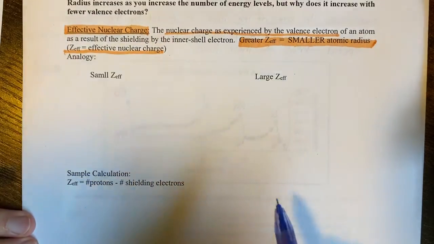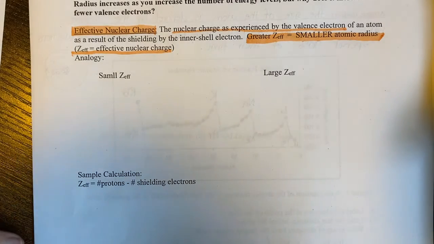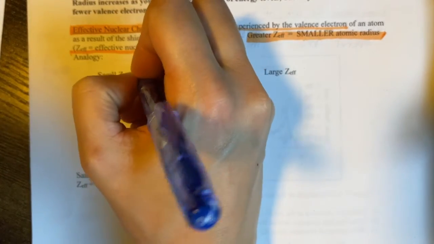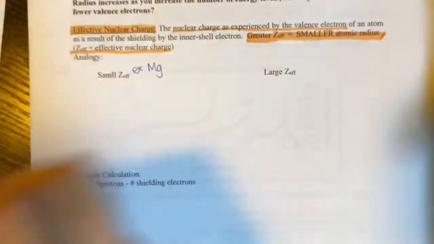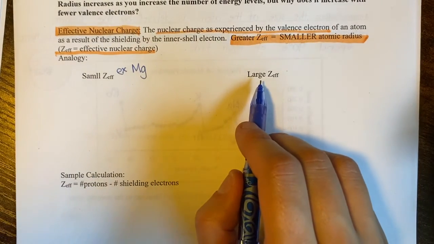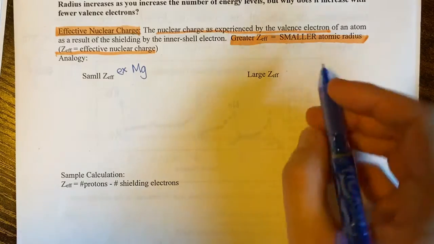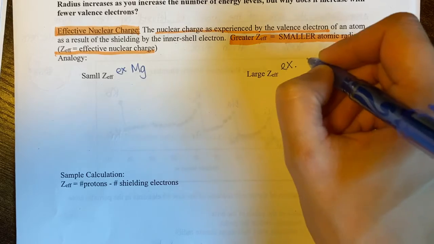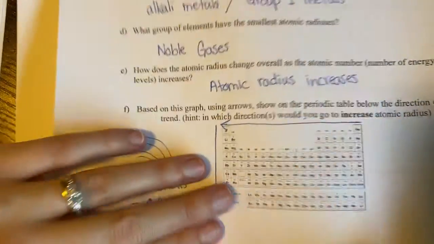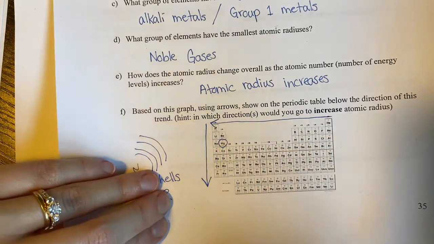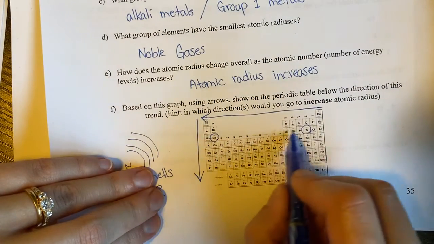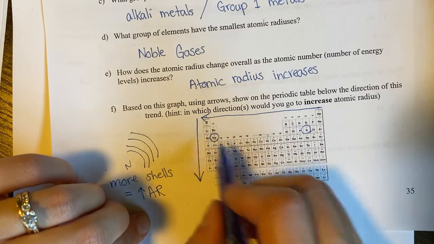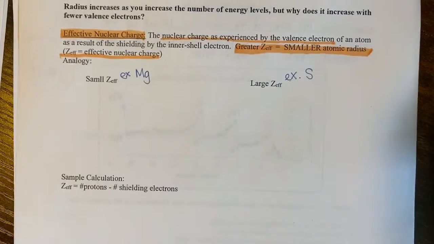For this, we're going to use the analogy of going to the movie theater. So an example of something that has a small effective nuclear charge is going to be magnesium here. We're going to compare it to something with a larger effective nuclear charge that's in the same row. So this is going to be the example of sulfur. So if you're looking back at your periodic table, we're comparing magnesium here and sulfur here. They're in the same period, but this atomic radius is larger than this one. So we'll talk about why.